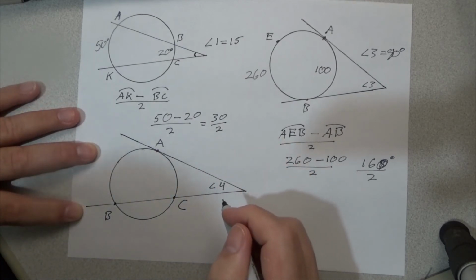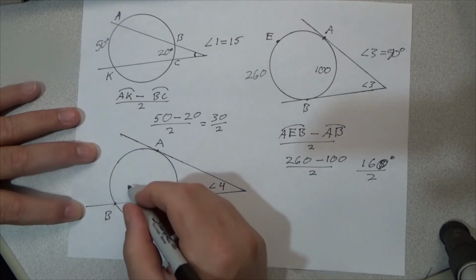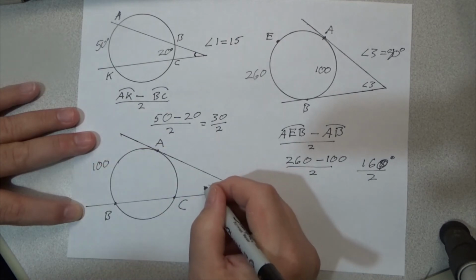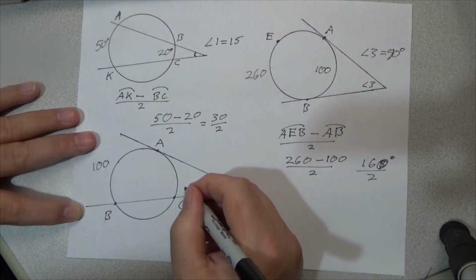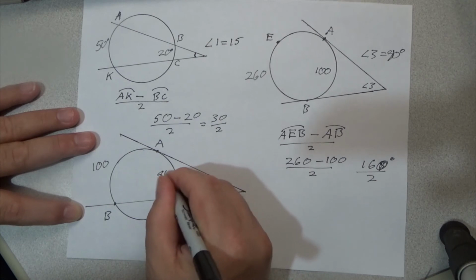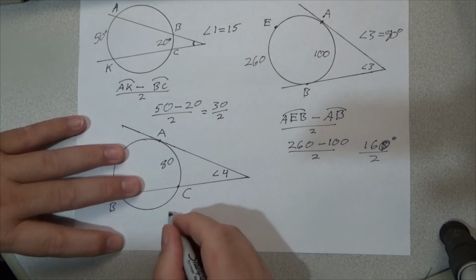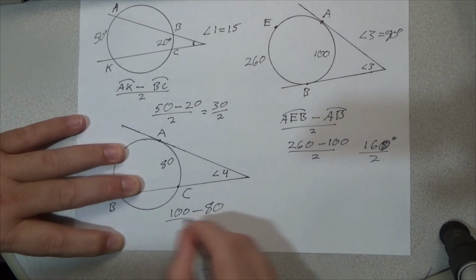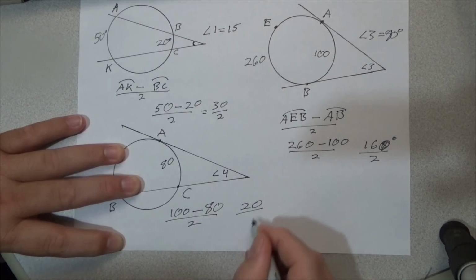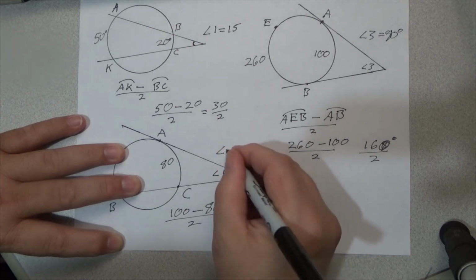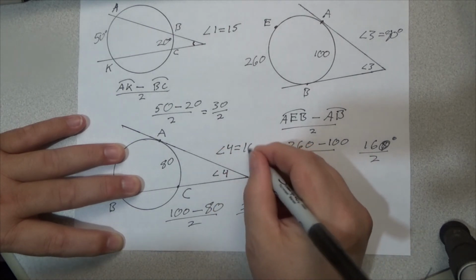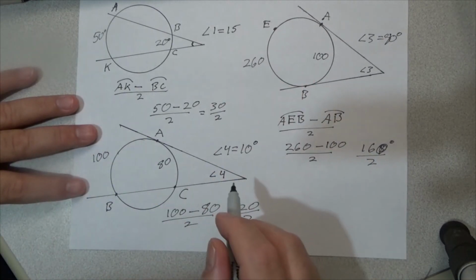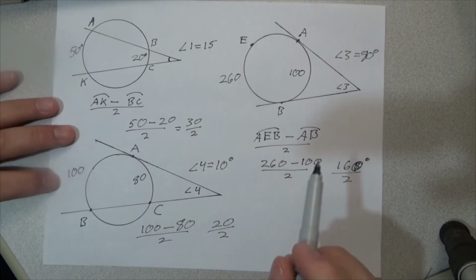So what if AB were 100 and arc CA were 80, looks like, maybe. So we would have 100 minus 80 divided by 2, so we would have 20 divided by 2, so angle 4 would equal 10 degrees. Now obviously these aren't to scale, but that's the idea.